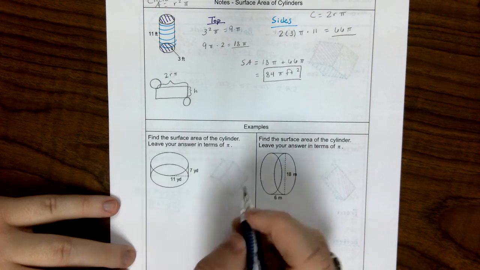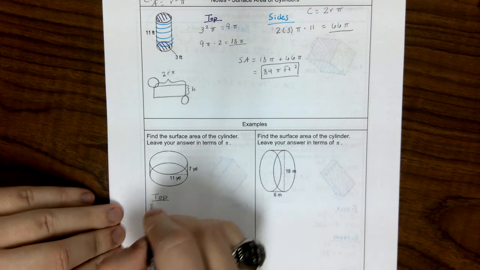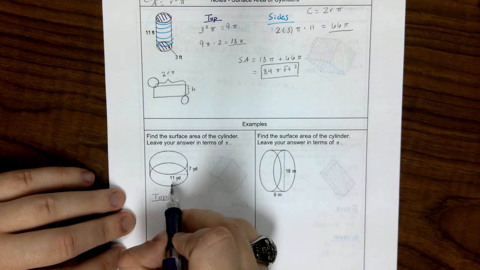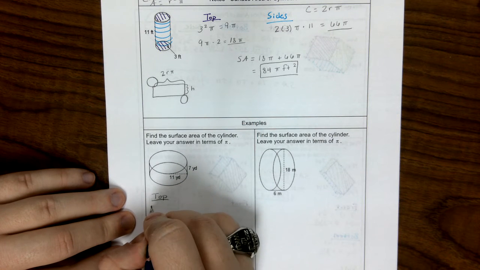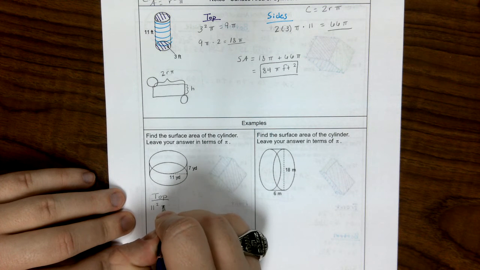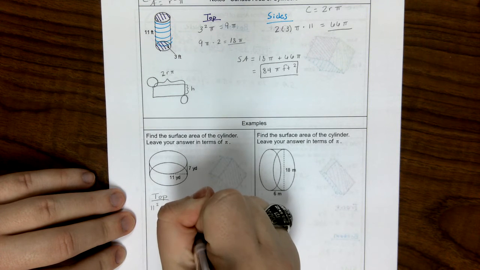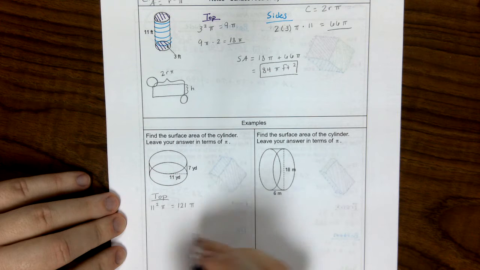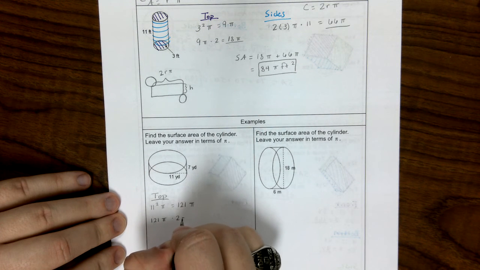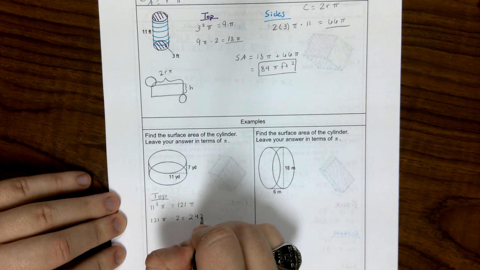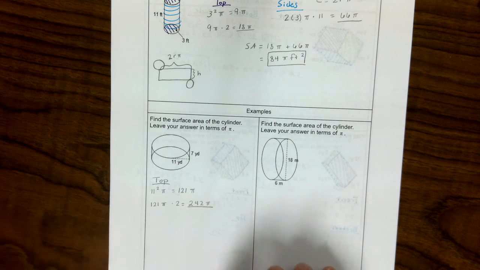Okay, so I'm going to not use colors anymore, so it makes it faster. So we'll do the top, or you could think of bottom, because it's usually on the bottom. So the 11 is your radius. That's going to be 11 squared pi. That is 121 pi. Automatically bring that down. That's going to be 242 pi. So that's the areas for the top and the bottom circles.